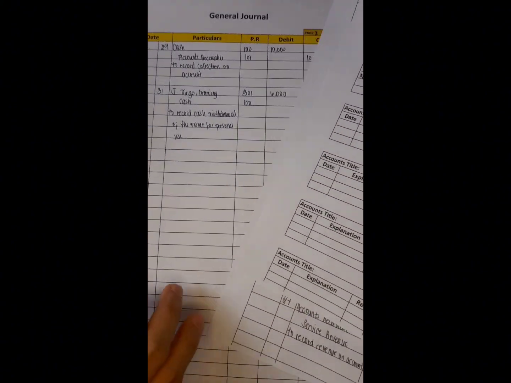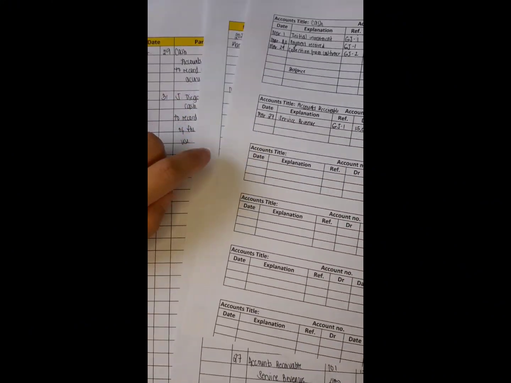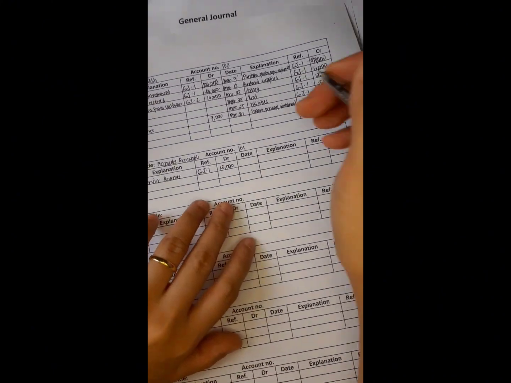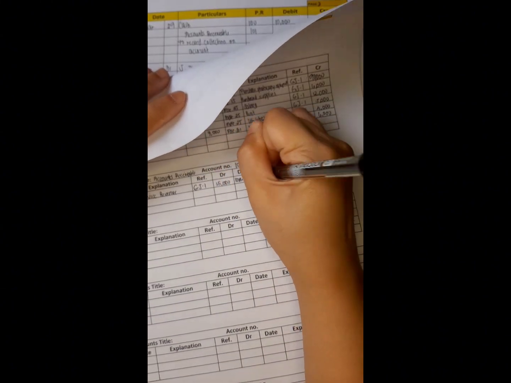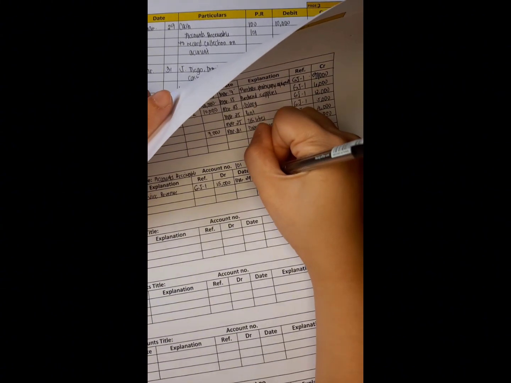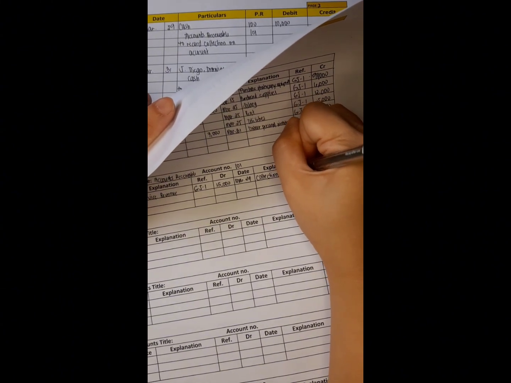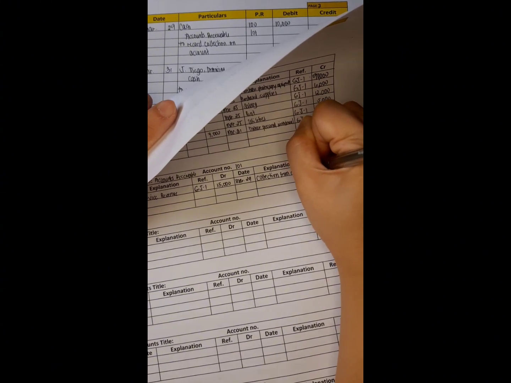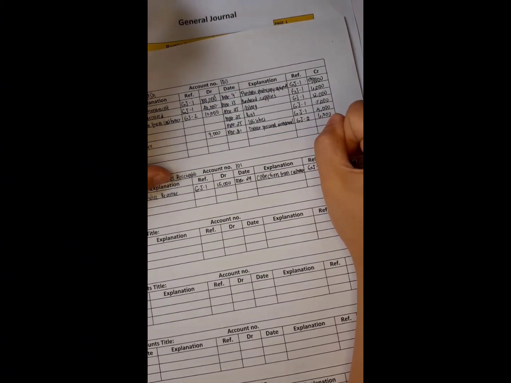Yun sa journal number 2. So, meron din tayong accounts receivable dito. Naka-credit naman siya. So, follow lang natin. Credit 10,000. Ayan po siya. So, credit 10,000 that is on March 29. So, explanation natin. Collection. So, from customer. This is page number 2, journal number 2. So, we will input GJ2, 10,000.